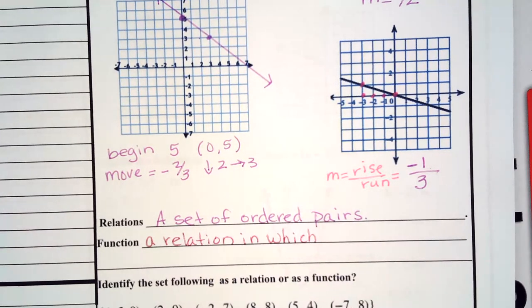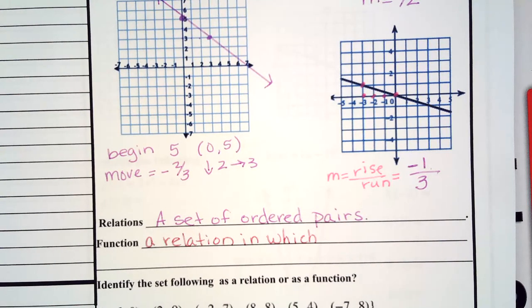Okay, so if you got ordered pairs, any set of ordered pairs is a relation. A function is a special type of relation in which every domain value is paired with exactly one range value. In other words, for every input you have, it goes to one and only one output.